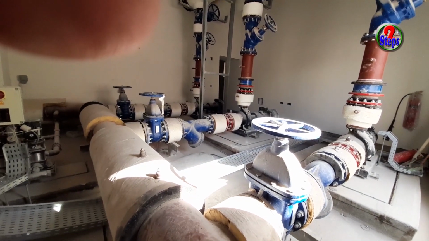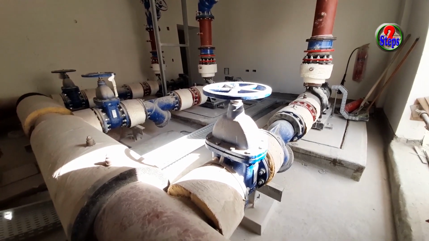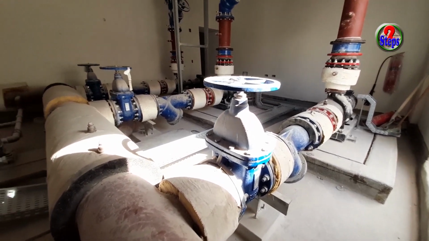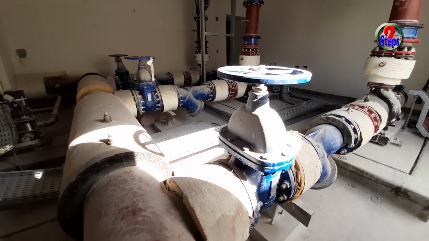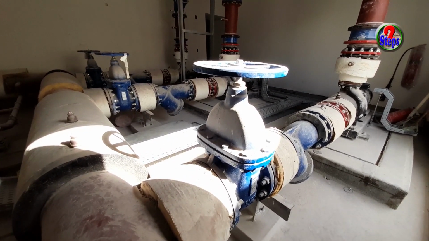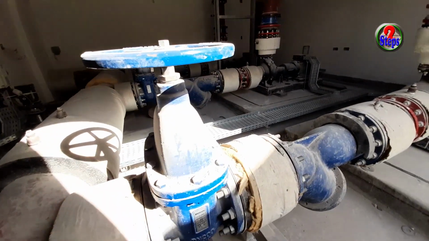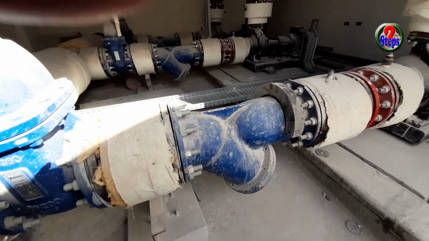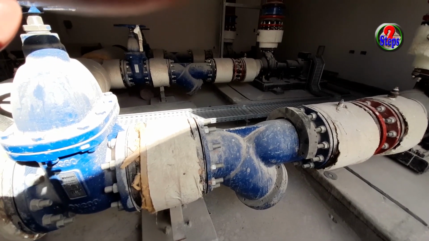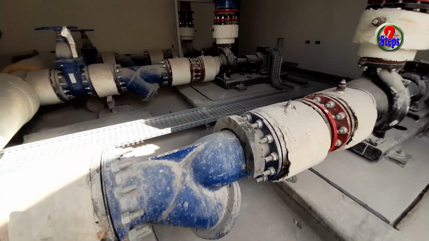Now I will explain the equipment and the arrangement of the equipment. This is the pump; one pump is the same, all pumps are the same. This is the isolation valve. After that, the strainer.